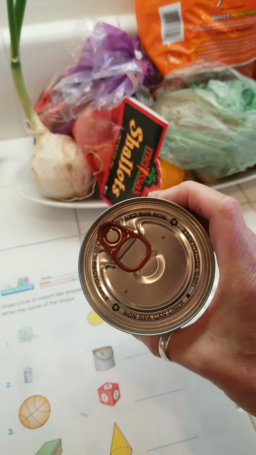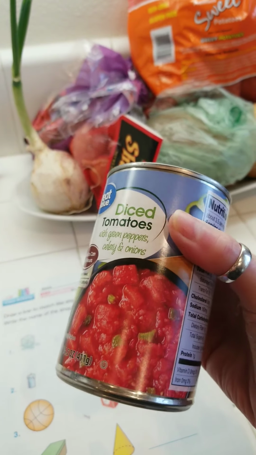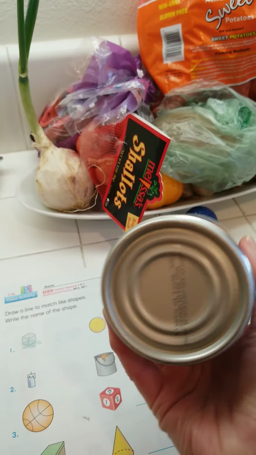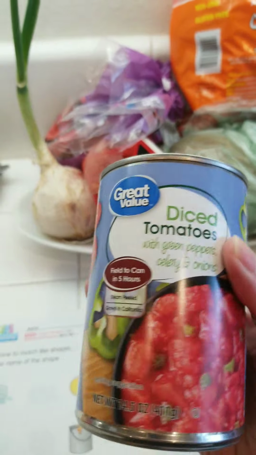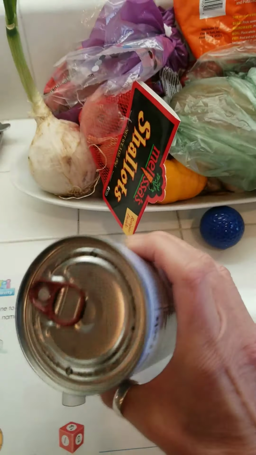So if I look at it like this, it's going to look like a circle. But as you can see, it's a 3-dimensional circle. So the 2 faces look like a circle, but it's got these sides. So this is called 3D.